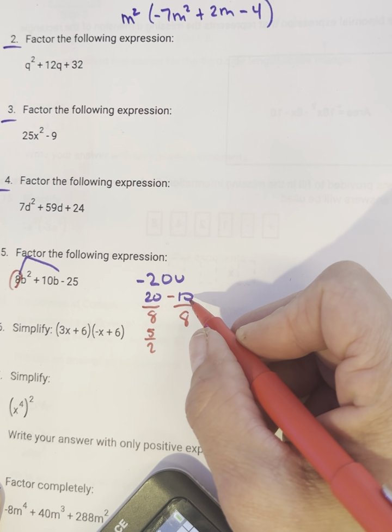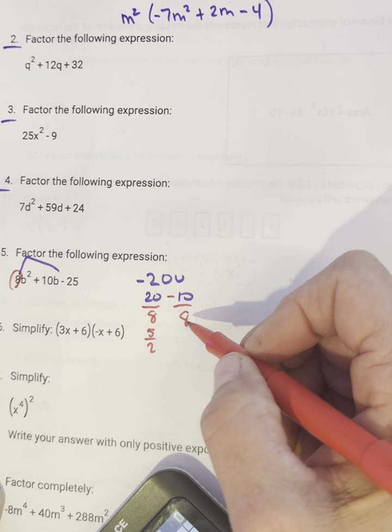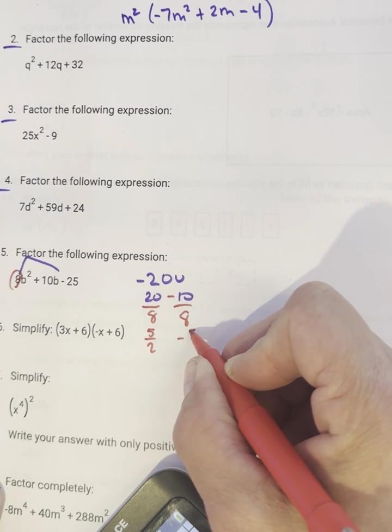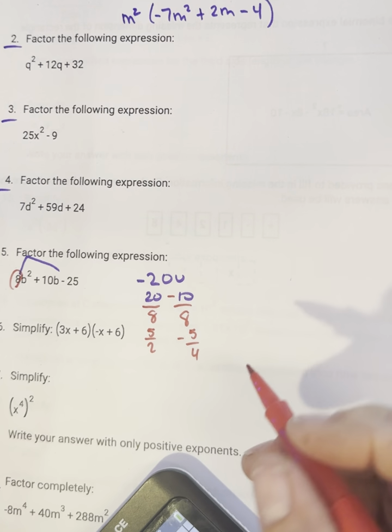And again, 2 goes in there, and 2 goes in there 4 times. So -5 and 4. So you take the denominator, it goes out front.